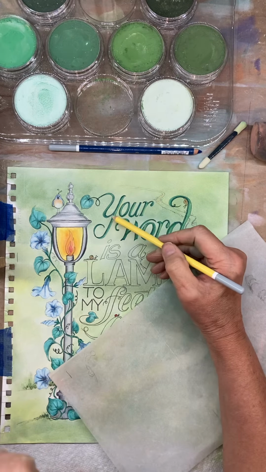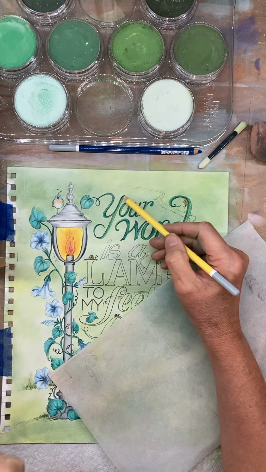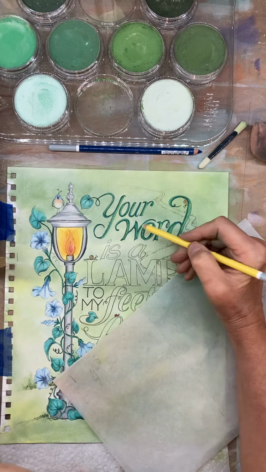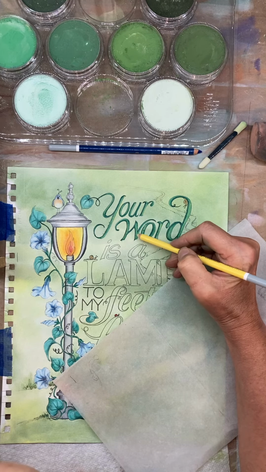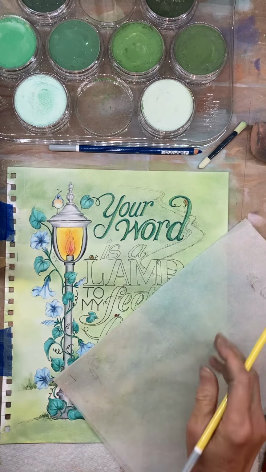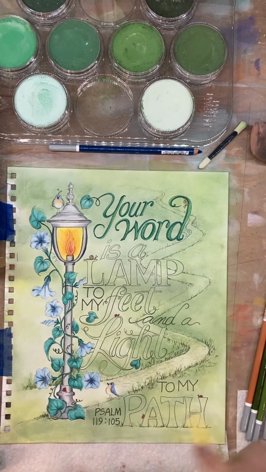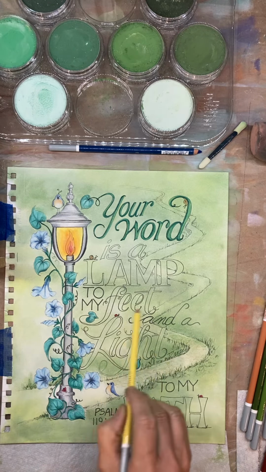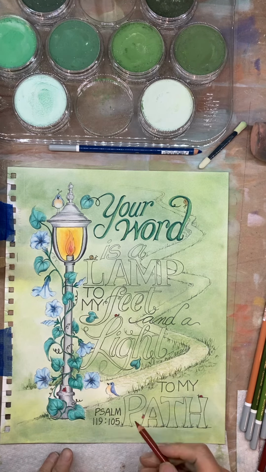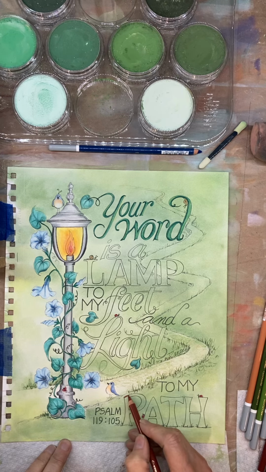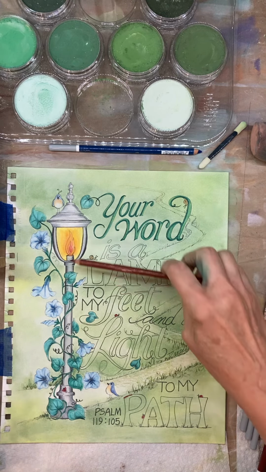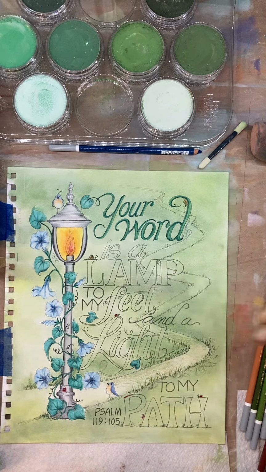Oopsie daisy, went off the edge. Oh well, I'm going to continue that so it looks like I did it on purpose, right? I didn't have my hand rested well. Oh, I like this yellow streaking through the middle there. That looks pretty. I like that a lot. Okay, now I'll do those same colors down here with the word light and the word feet because I have those as branches. I think I might use this more rusty color with some of the light color in it for the word path, and I might use the colors I used in the lamp post on the word lamp.